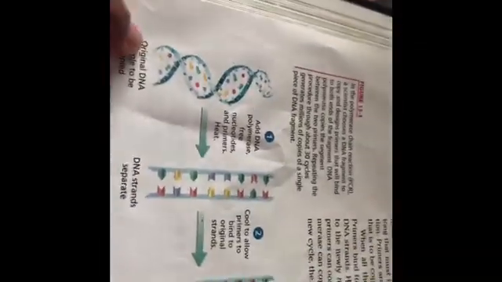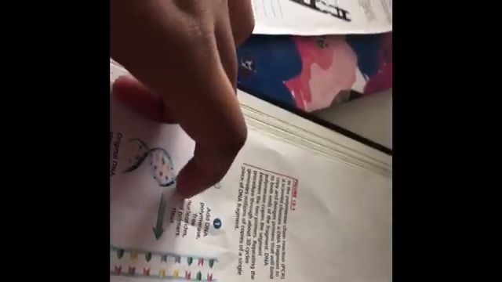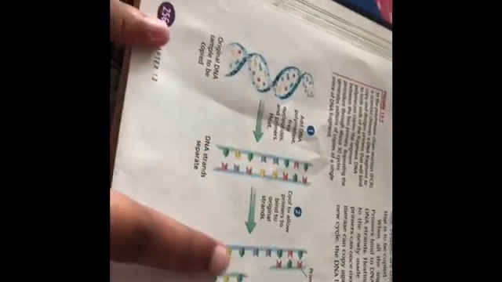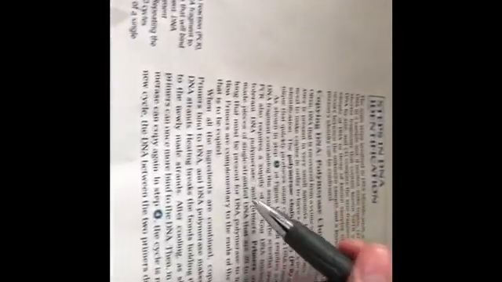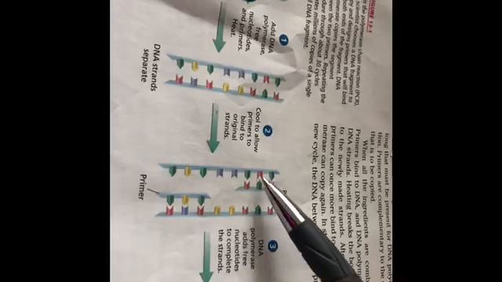So basically what happens in PCR is you add DNA polymerase, free nucleotides, primers, and heat. The DNA strands separate, and then they cool, and they allow the primers, which are the artificially made pieces of single-stranded DNA, to go and match with the DNA strands that are separated.